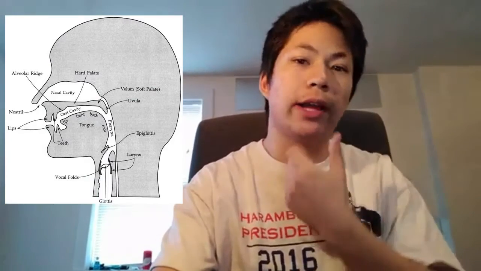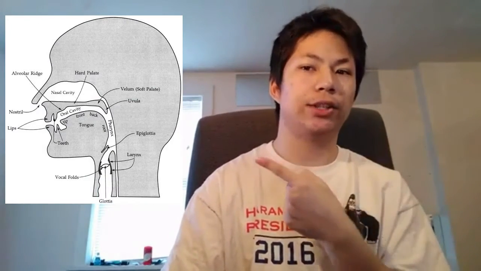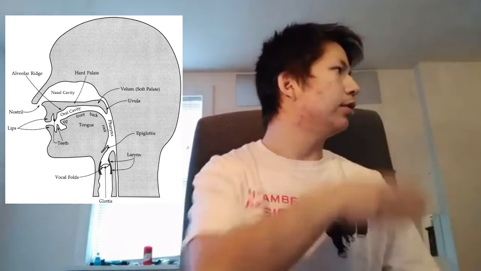So the next section is the oral and nasal cavities. I should have a mid-sagittal view here, which is pretty much your face cut in half like this.